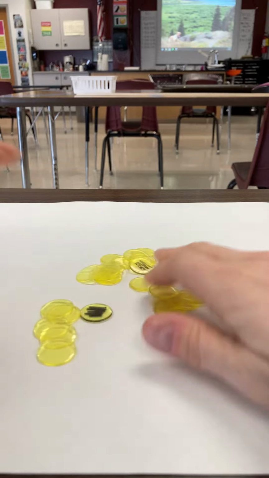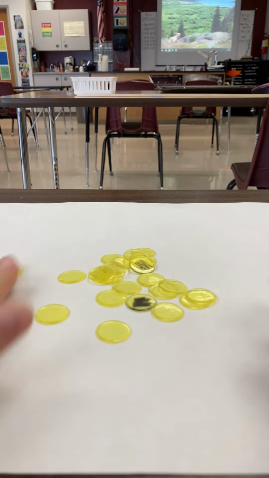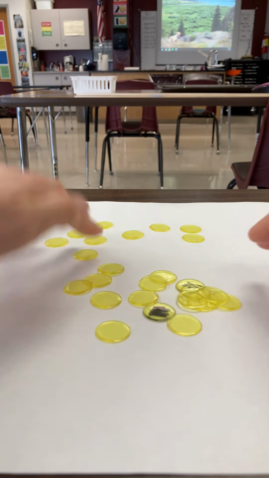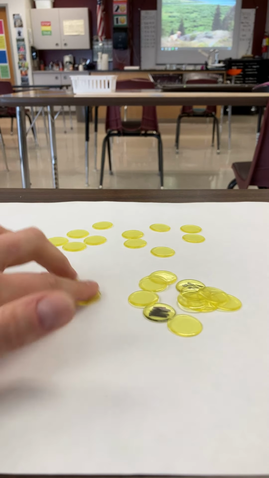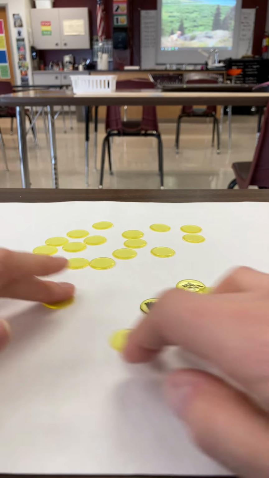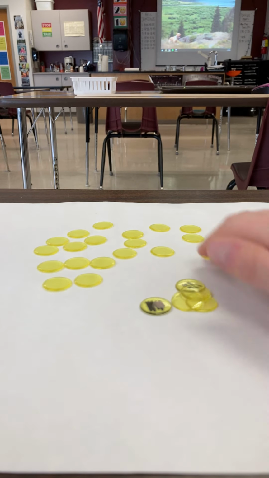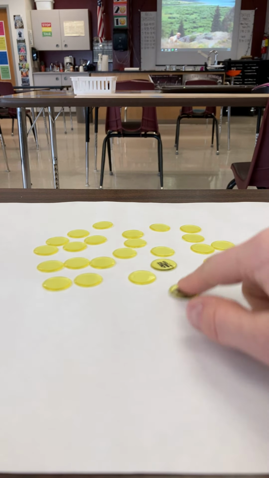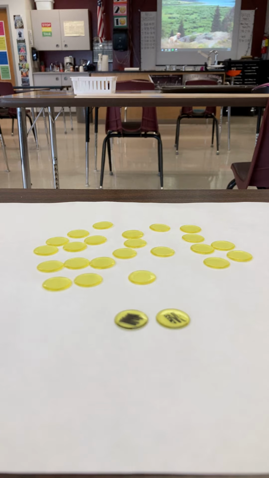Okay, trial 5. Ooh, I got another big scoop that time. 2, 4, 6, 8, 10, 12, 14, 16, 18, 20, 22, 24, 25. So 25 organisms caught, 2 of which have marks. That is trial 5, 25 and 2. Okay, back into the wild.